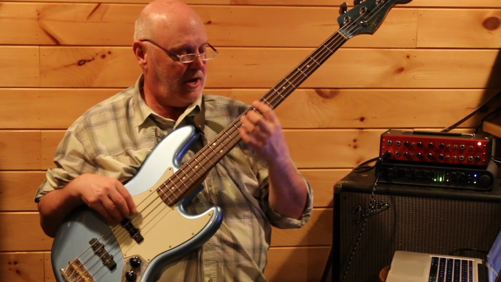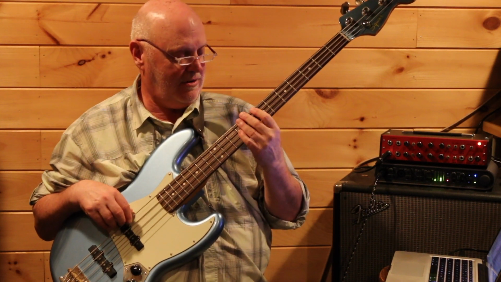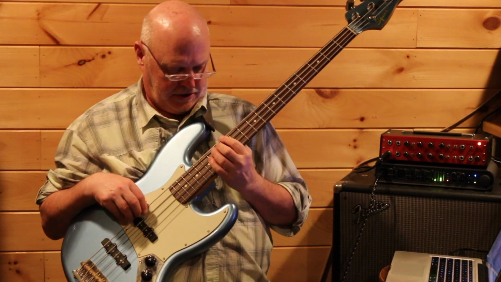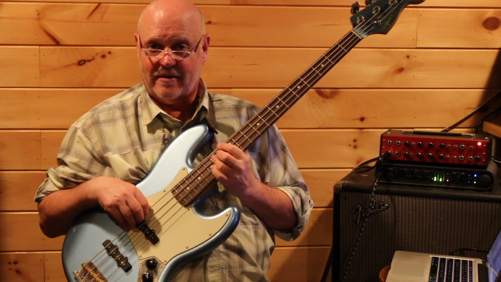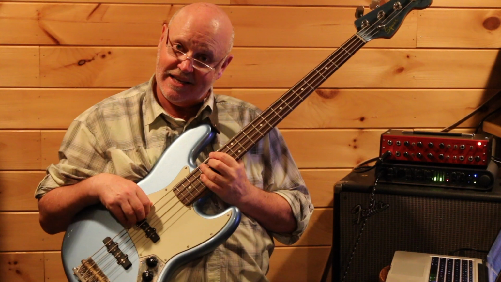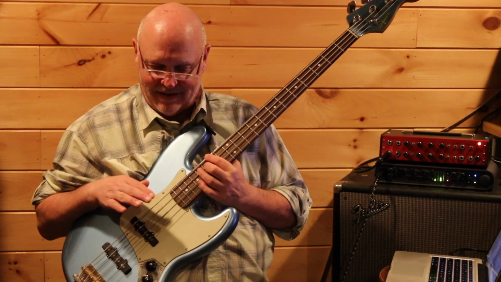On scale degree 3, minor. Scale degree 4, major. 5, major. 6, minor. And scale degree 7, it's a diminished. Now again, if we lay out the notes of a G major scale and build little thirds above them and just use the same diatonic notes, that's what it ends up being.